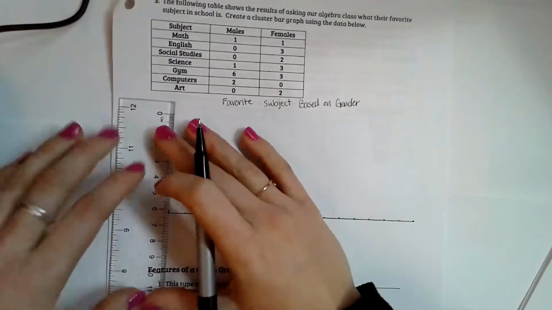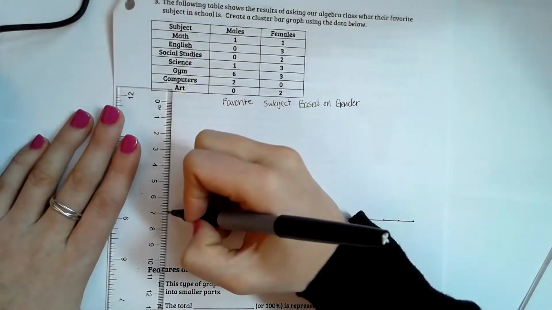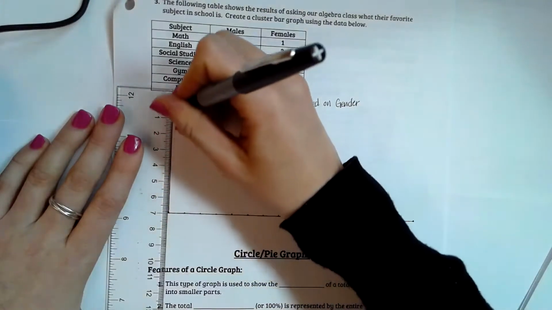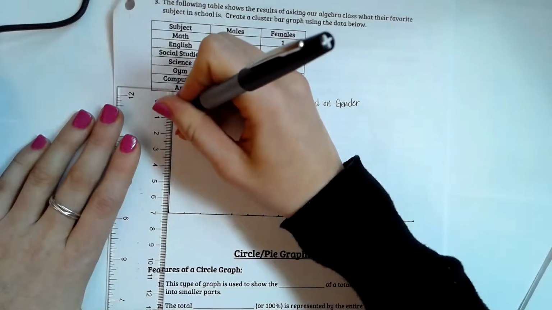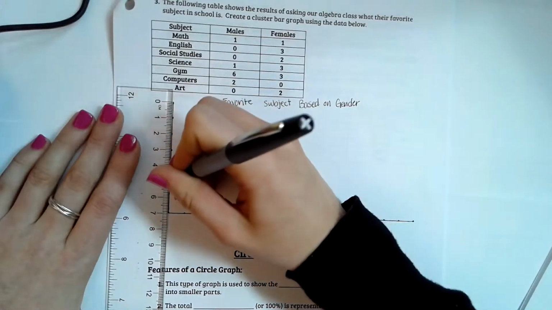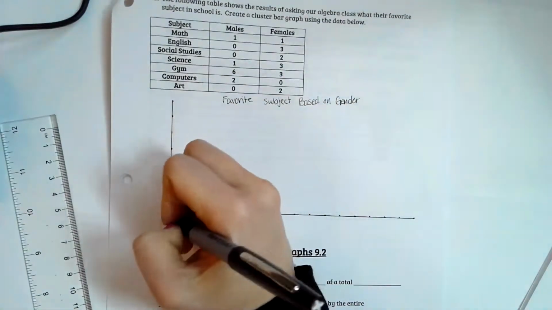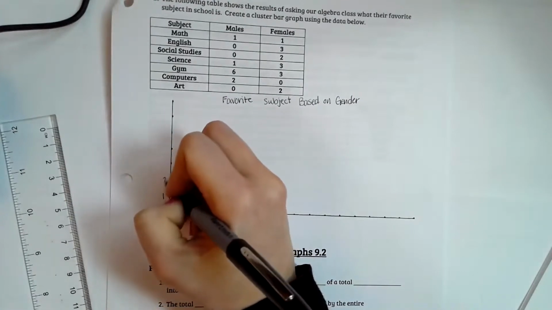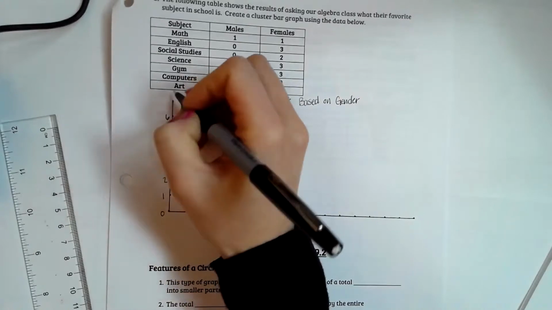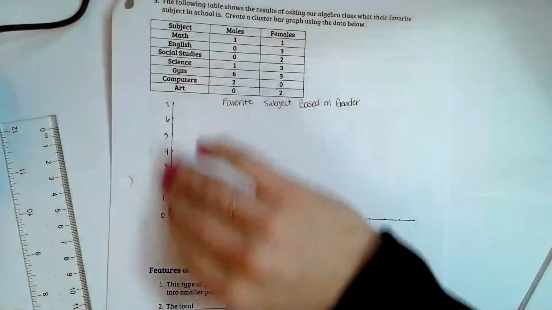So let's just make it 7 tall just so that we have a little bit of space above it. Okay, so 0, 1, 2, 3, 4, 5, 6, and 7. So this is the number of students.